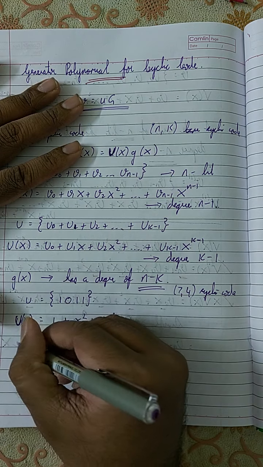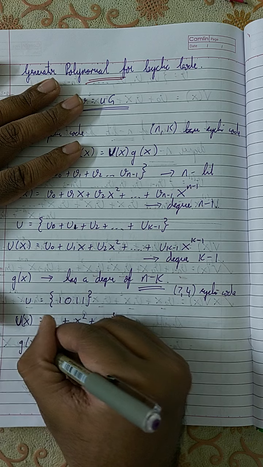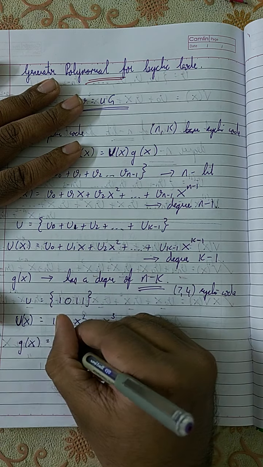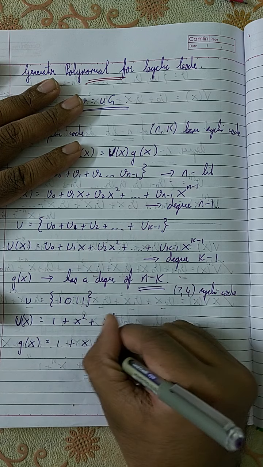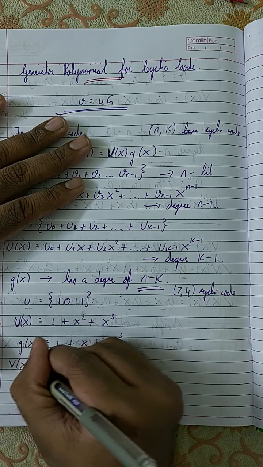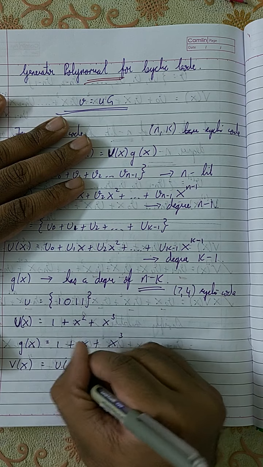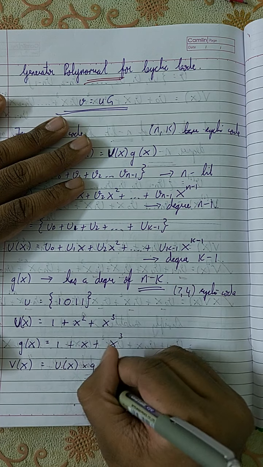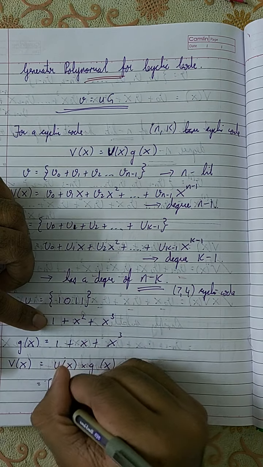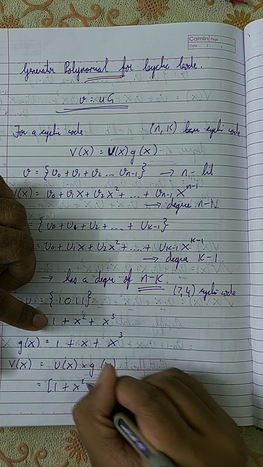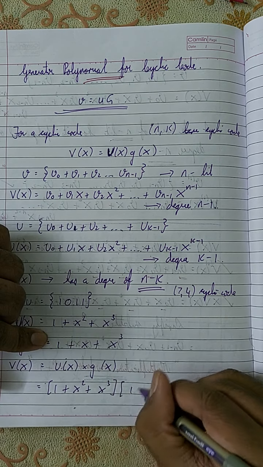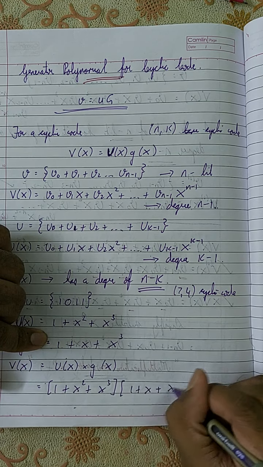Now let me say that g of x, as an example, I'm going to choose as 1 plus x cube. So what is my v of x? v of x is equal to u of x into g of x. We know u of x is 1 plus x square plus x cube, and g of x is 1 plus x cube.